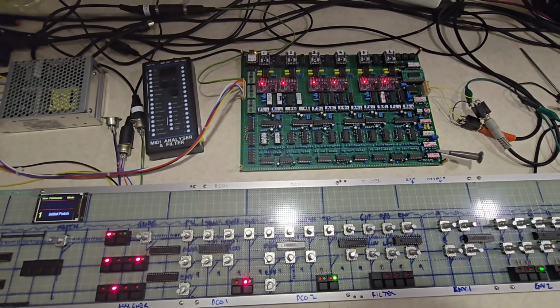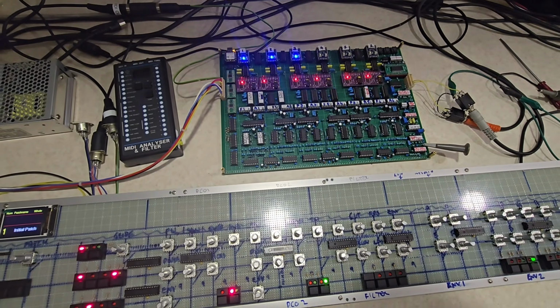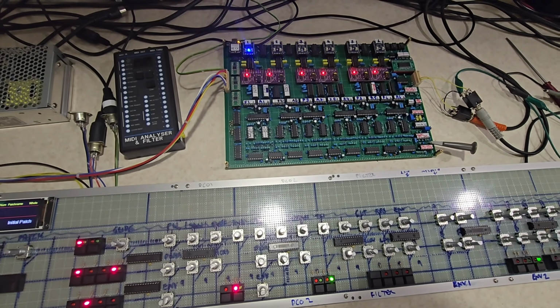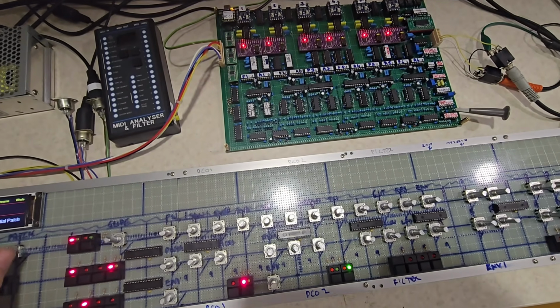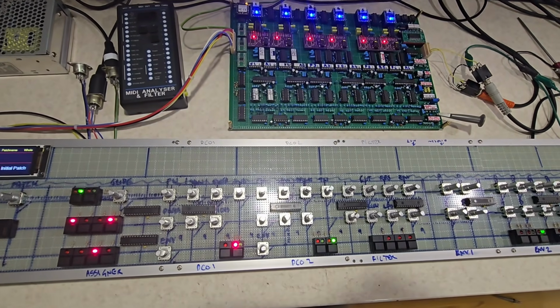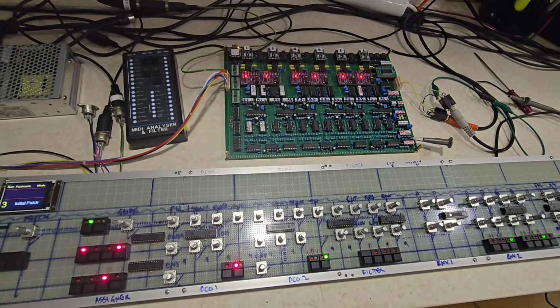So here's a little chord. Very simple. That's sawtooth. That's a unison sound.